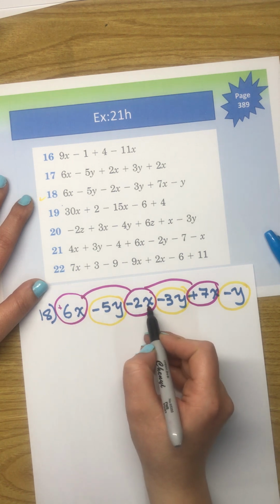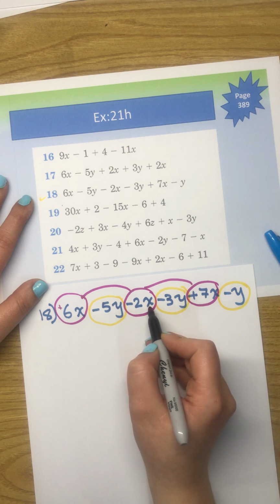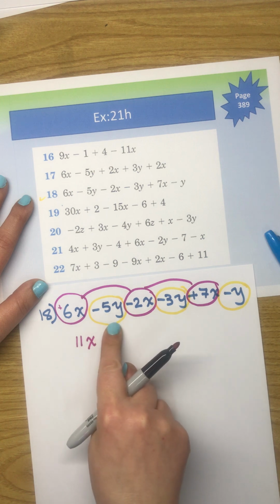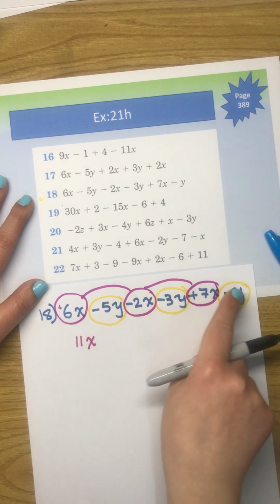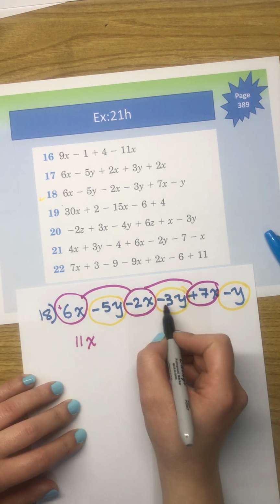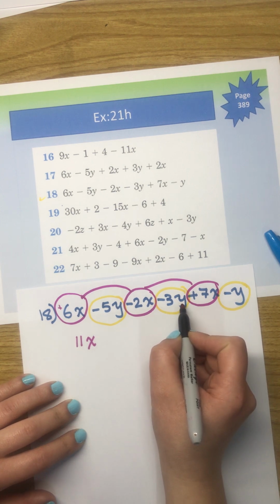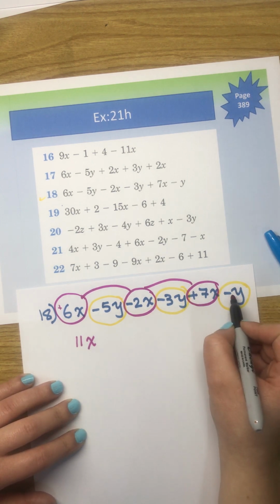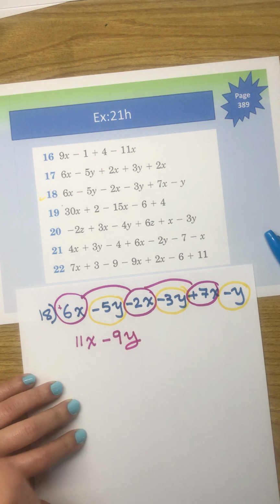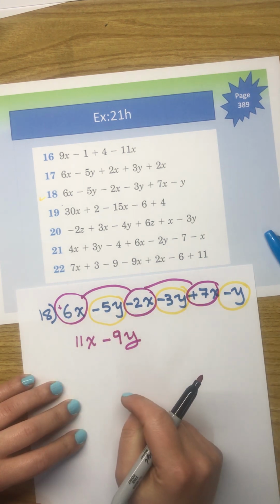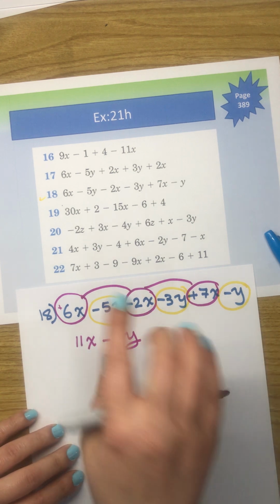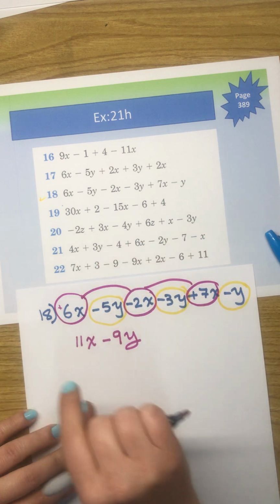6x minus 2x equals 4x. 4x plus 7x equals 11x. The next term, don't write down here add or subtract, it depends on the other variable. Negative 5y minus 3y equals negative 8y. Negative 8y minus 1y equals minus 9y. So this is simplifying this whole long expression. Let's move to another one that's mixed up with constants and two other kinds of variables.